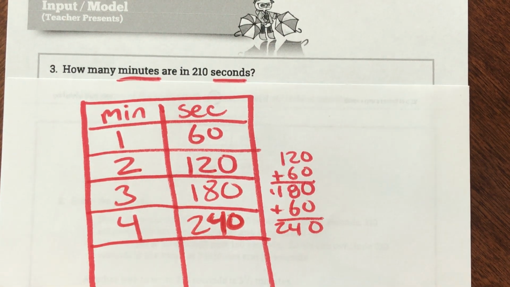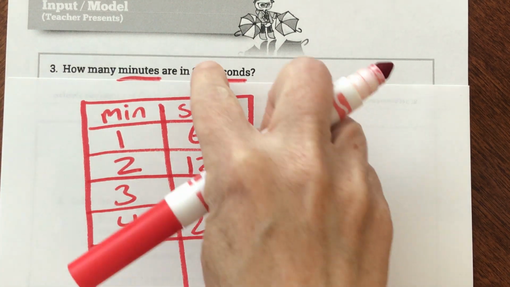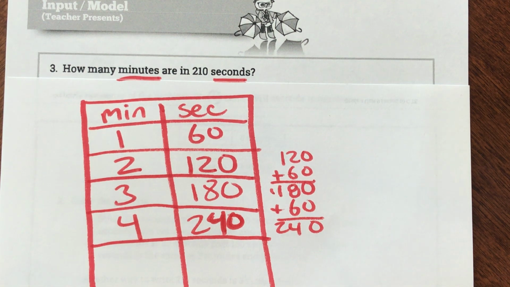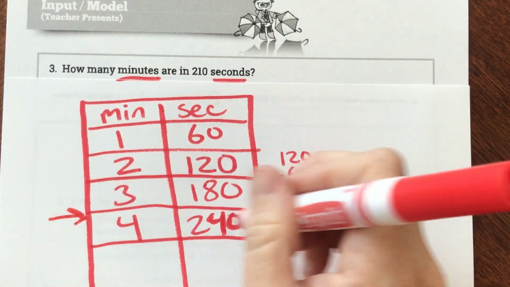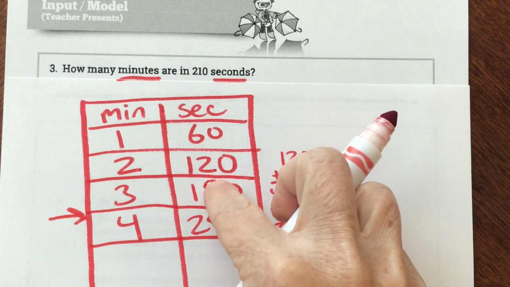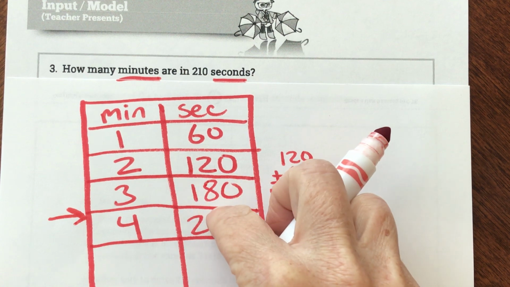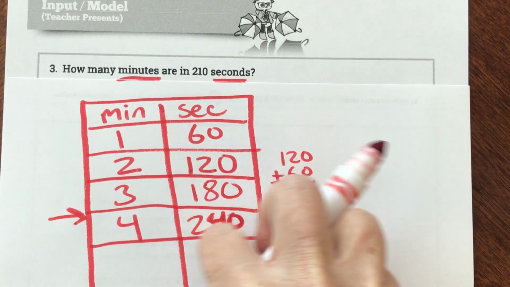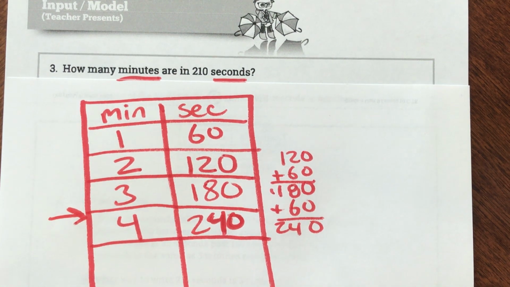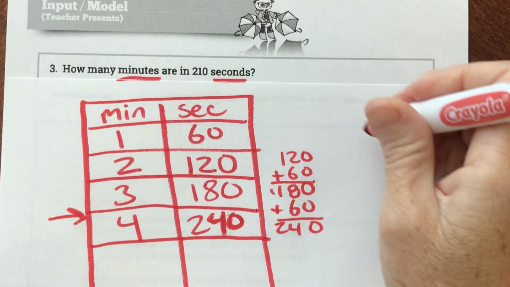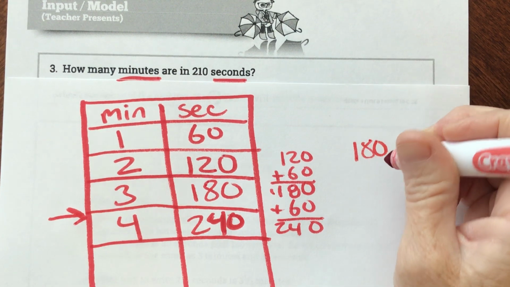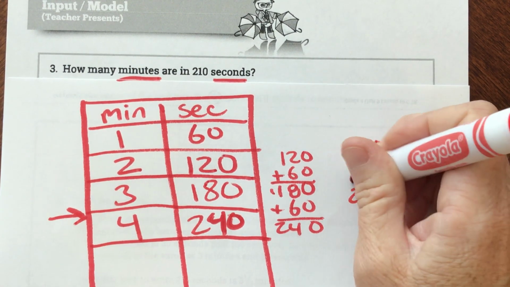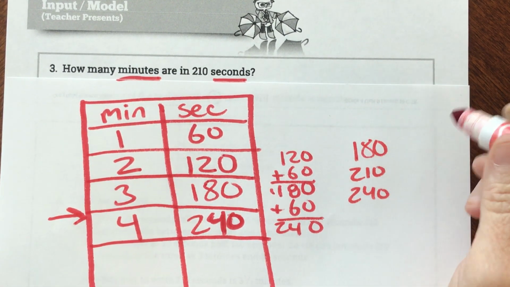Okay, wait, we kind of have a problem here though, because they want to know how many minutes are in 210 seconds. So it has to be more than 3, but less than 4. It has to be somewhere in here, because 210 is going to fit right in here. So let's think about that. 180 and 240 and 210. So where does this fit in?